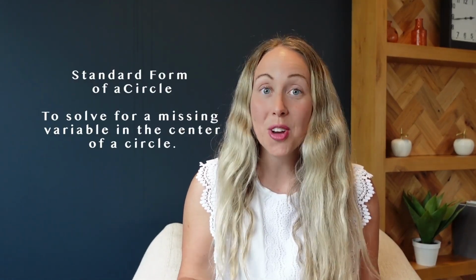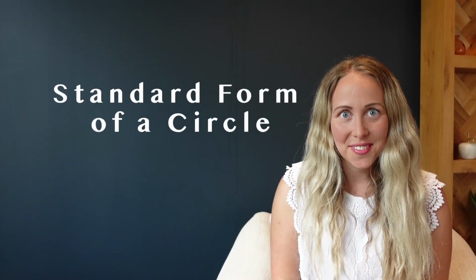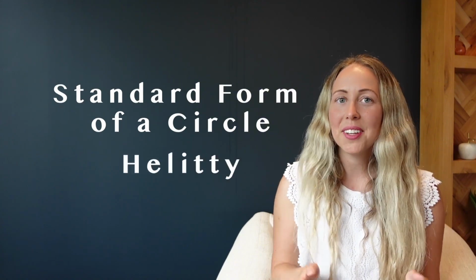Today we're going to learn how to use the standard form of a circle to solve for a missing variable, specifically in the center of a circle. First, you're going to need to memorize the standard form of a circle. I remember it by remembering Hello Kitty.